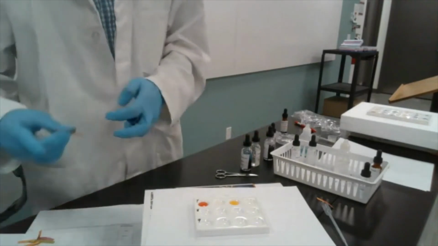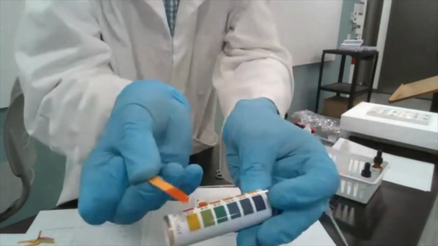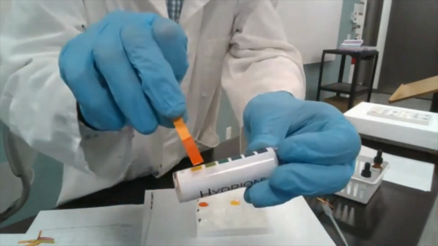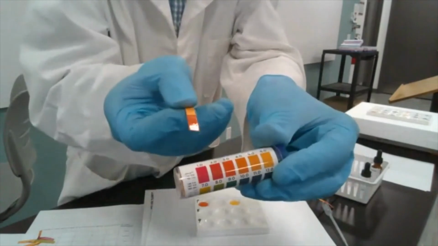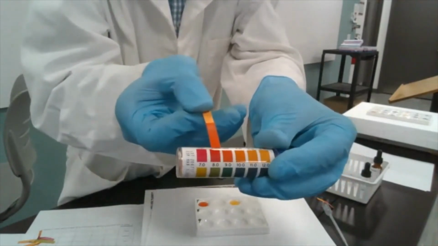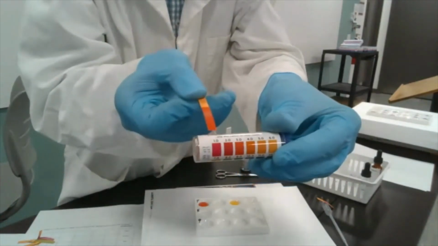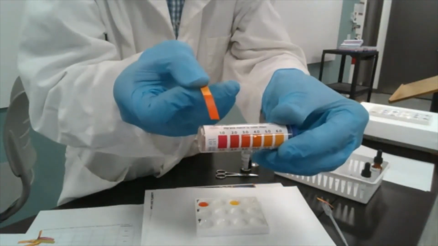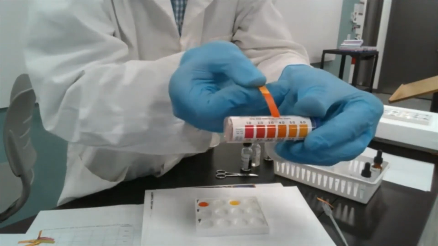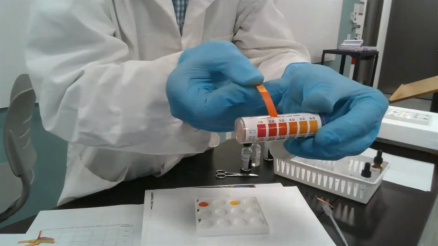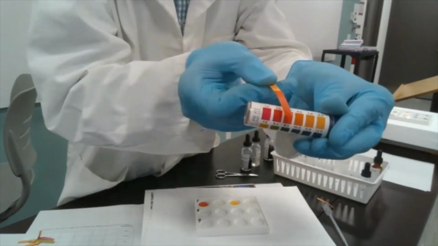Let's dip another one of these pH strips. Okay, so there's definitely color change from what it was before we dipped it into the solution, but let's see what it is. I'm just going to try to rotate. No, you're reading the wrong set of numbers there. Just read the top. Yeah, so I would say this is probably between 3 and 4, maybe, depending how you look at it.